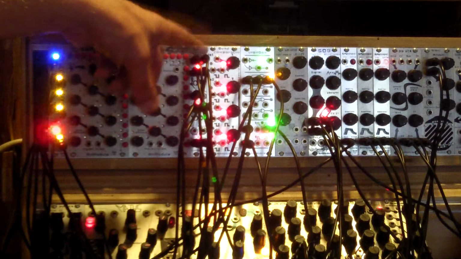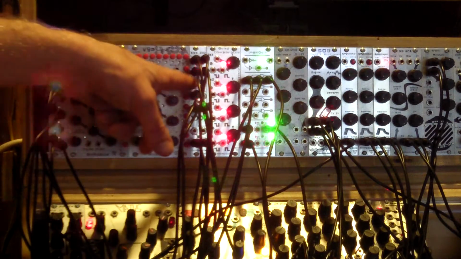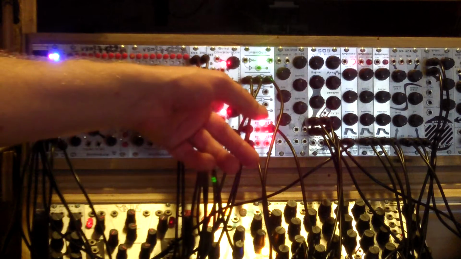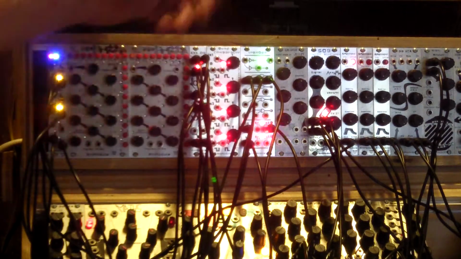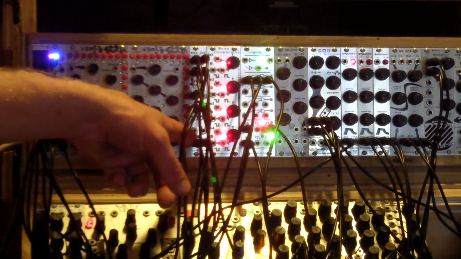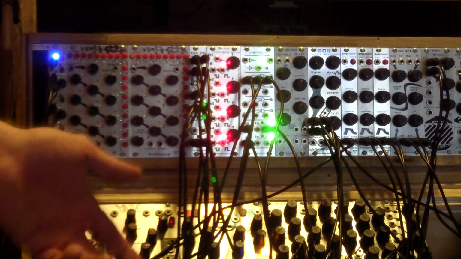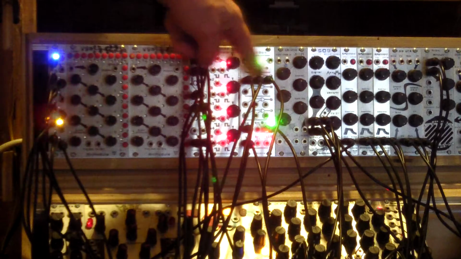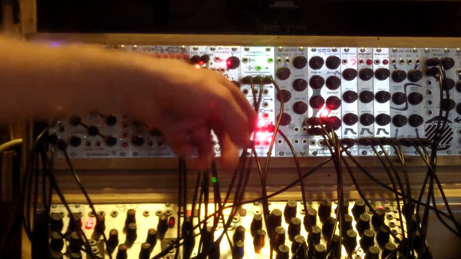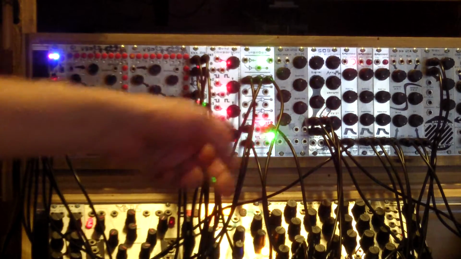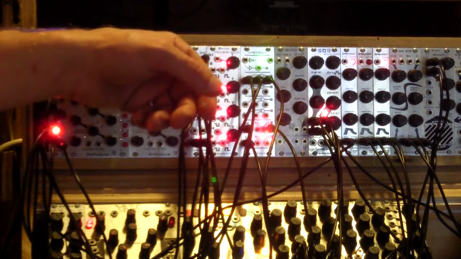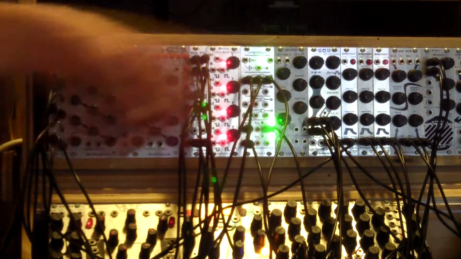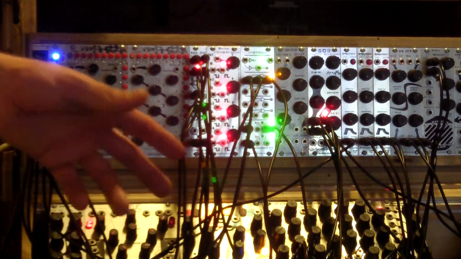The output of channel 1 is normal to the A input of channel 2. And the output of channel 2 is normal to the A input of channel 3. And now you got the logic object. You got 2 AND gates, 2 OR gates, and 2 flip-flops with the Q and the not Q out.